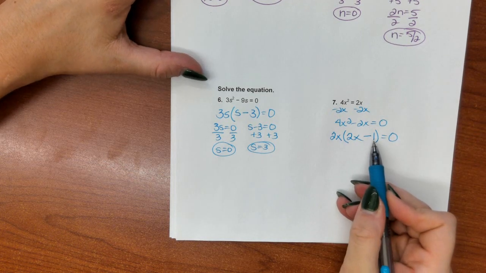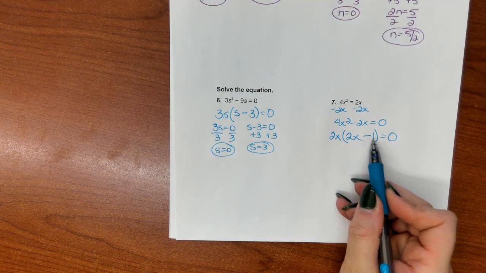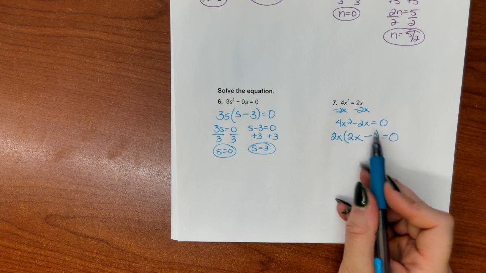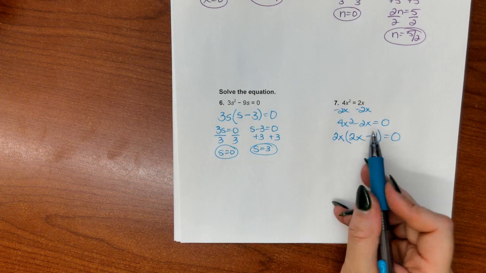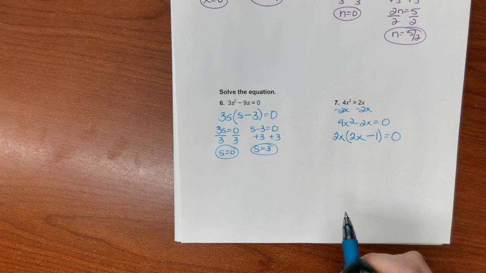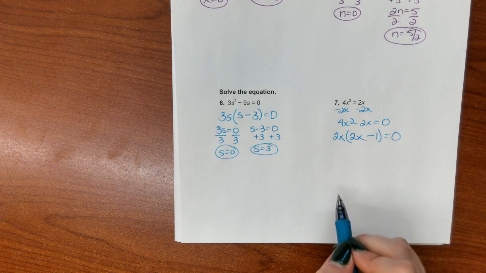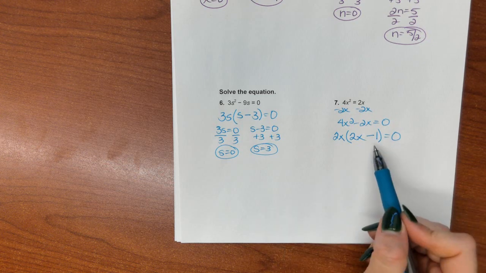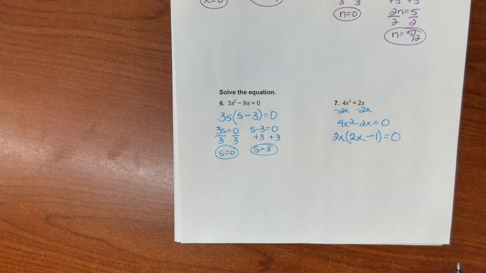It is not 0. Remember, we're not subtracting, we're dividing. When you factor, you are dividing. 2x divided by 2x, anything divided by itself is 1. 3 divided by 3 is 1. 10 divided by 10 is 1. X divided by x is 1. So you have to leave this minus 1 here.